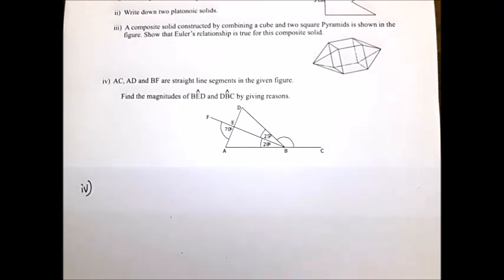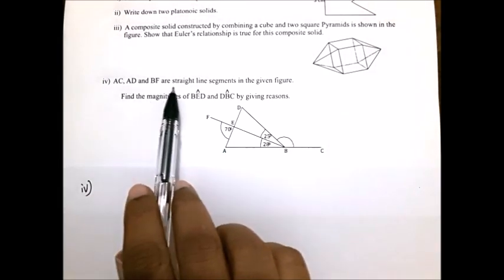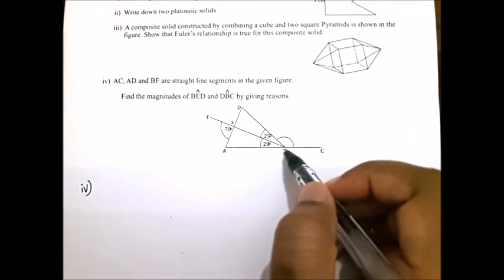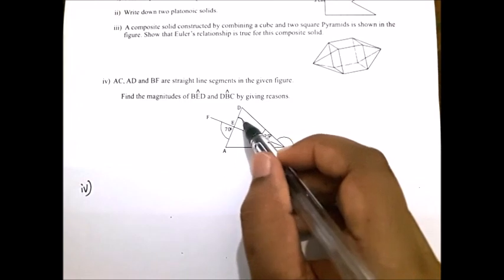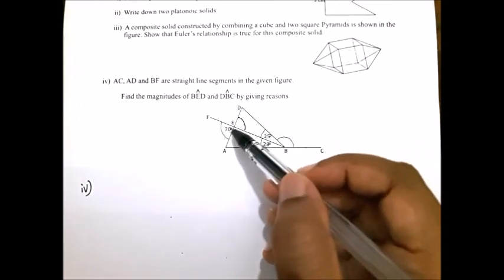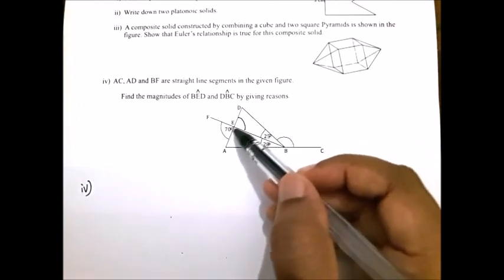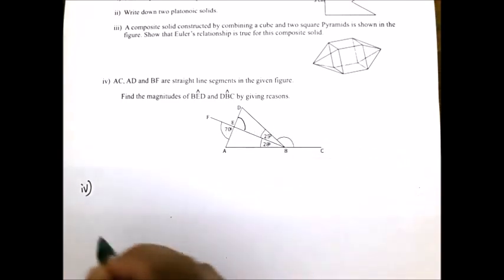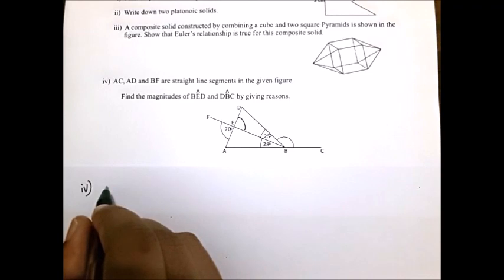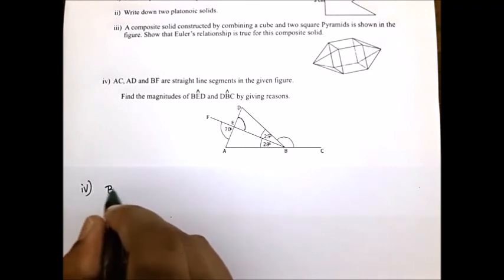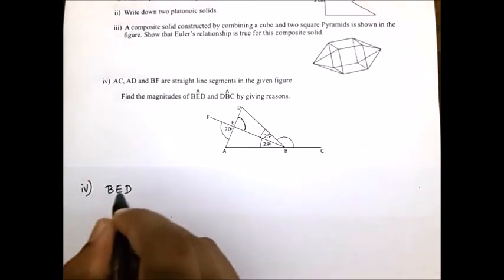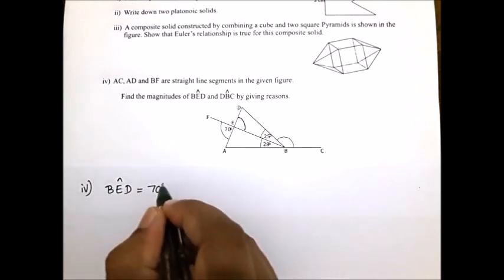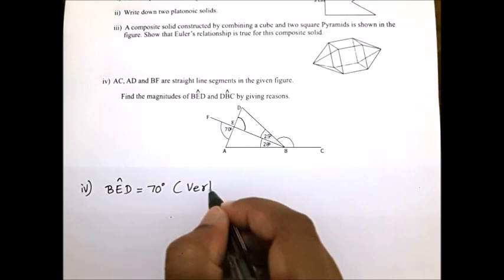Look at fourth part. AC, AD, BF are straight line segments. Find the magnitude of BED. BED. What can you say about these two angles? They are vertically opposite angles, equal in magnitude. Therefore, BET equal to 70 degrees. Write the reason. Vertically opposite angles.